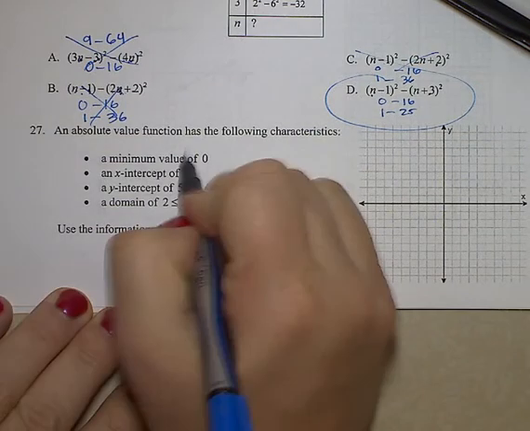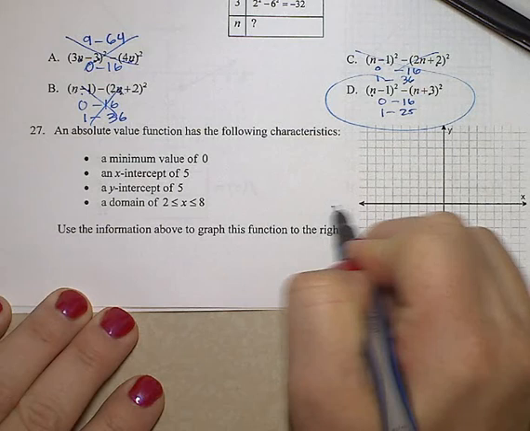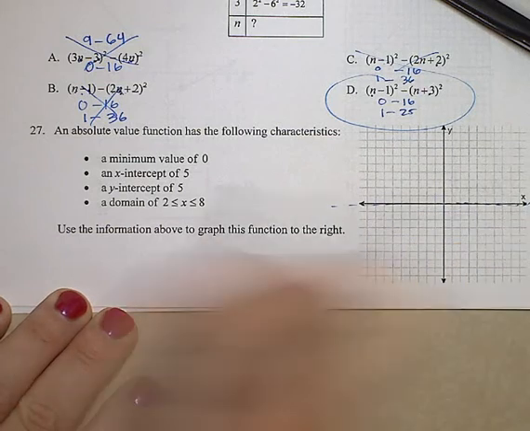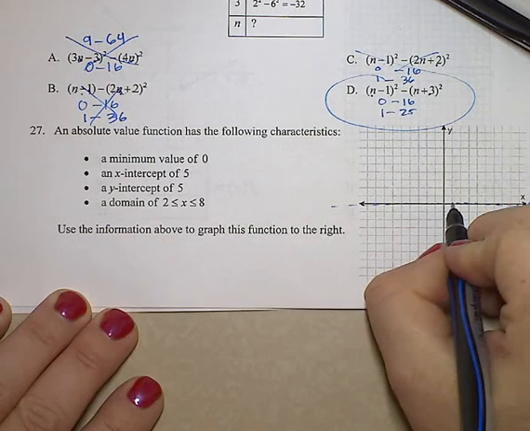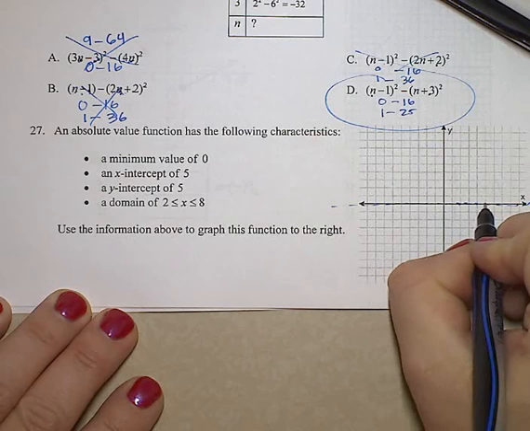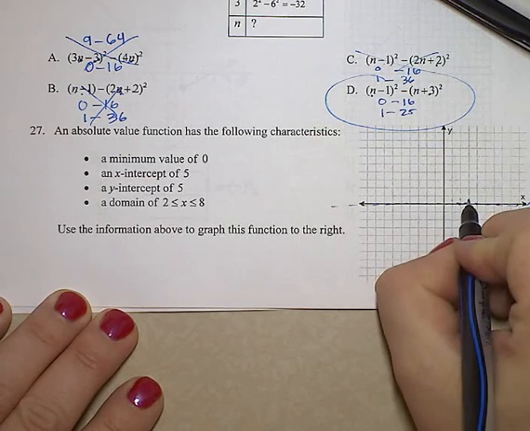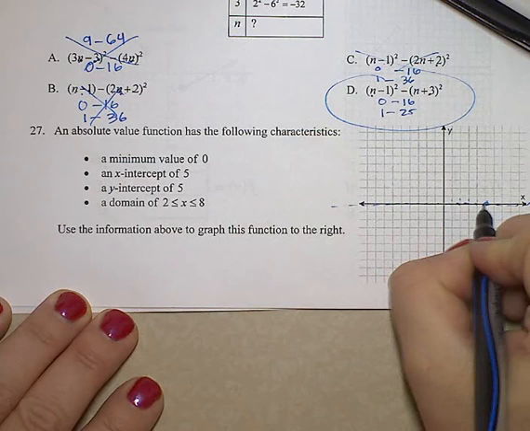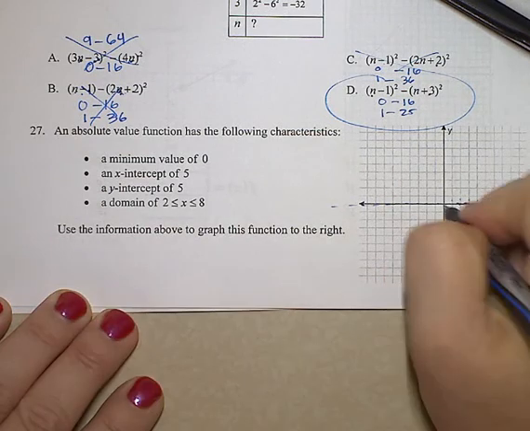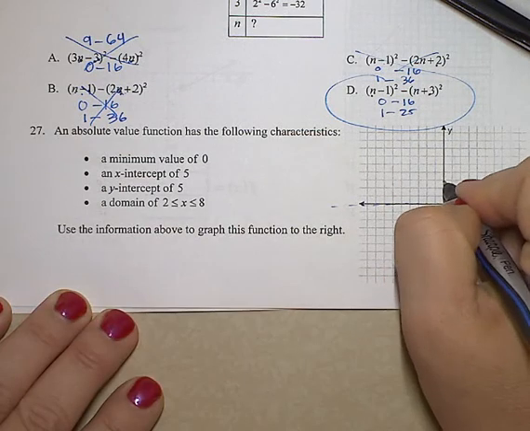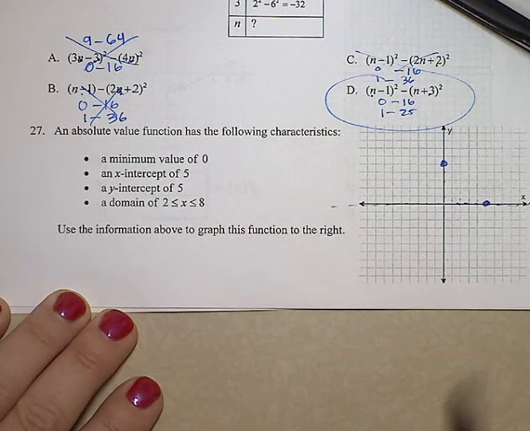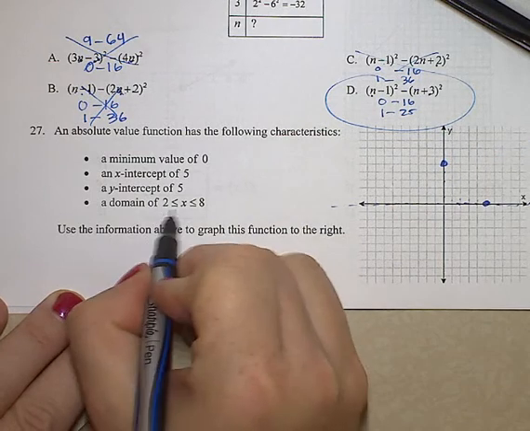Minimum value of 0. So this is as low as it'll go. Has an x intercept of 5. Y intercept of 5. We're only going to graph this from 2 to 8.